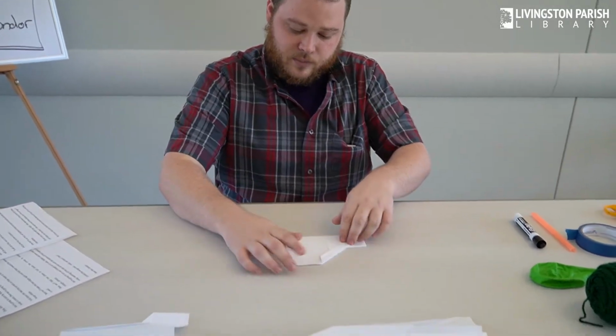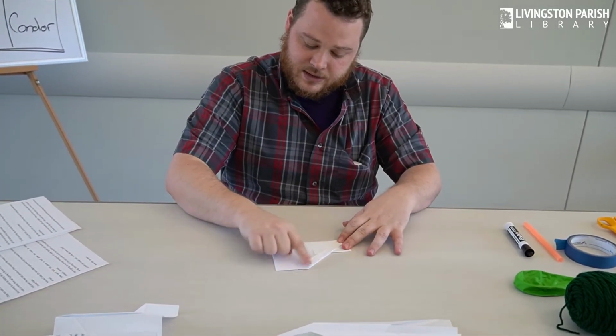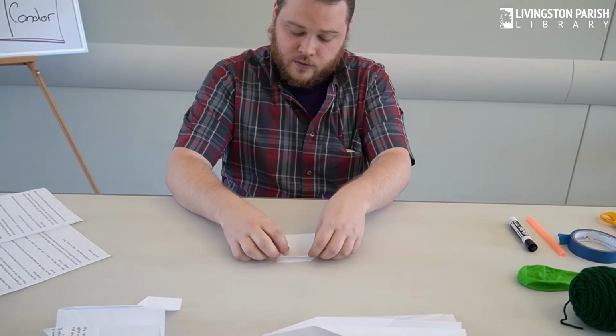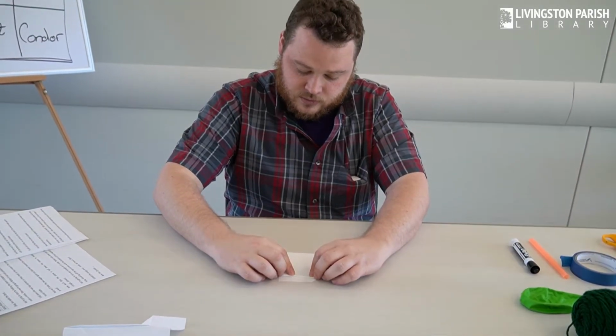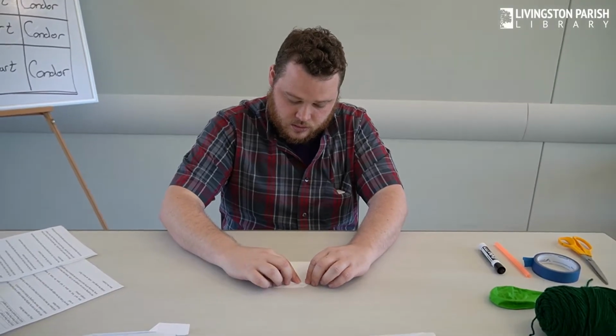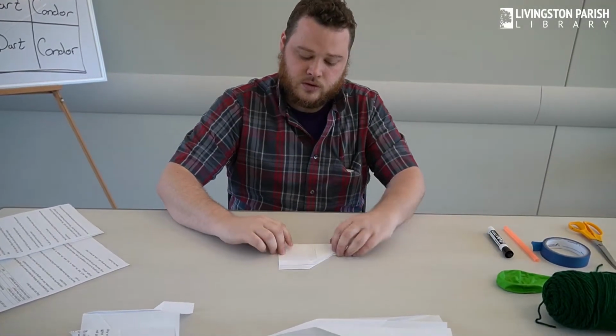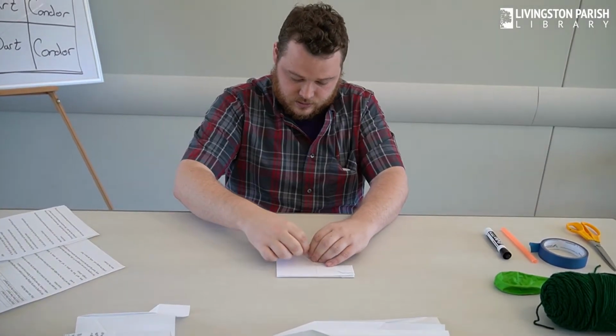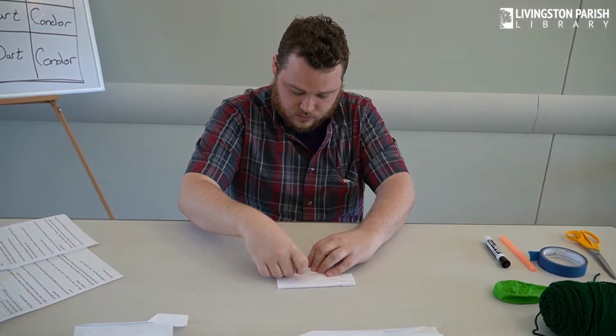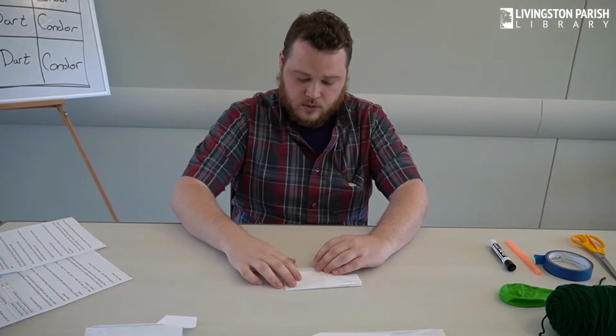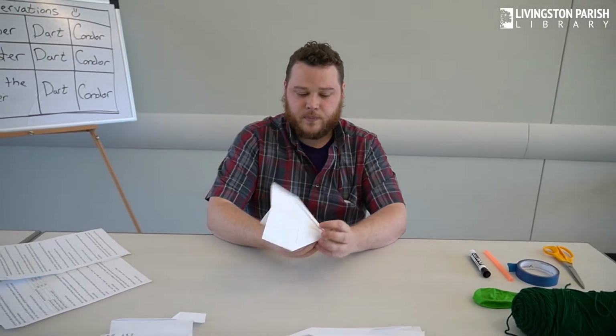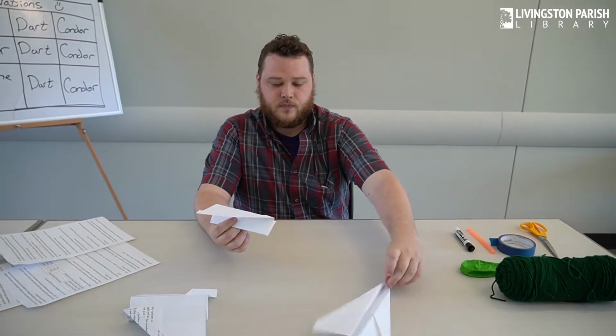And then our final step is, about the same size, 3/4 inch, we want to fold up a little flap to make a little spoiler. And we'll do that for both wings. All right, and now we have a dart and a condor.